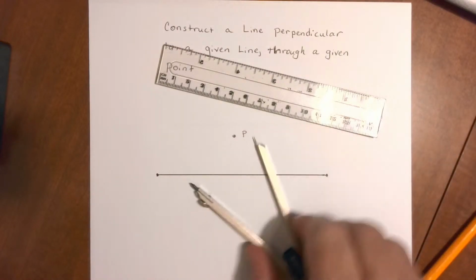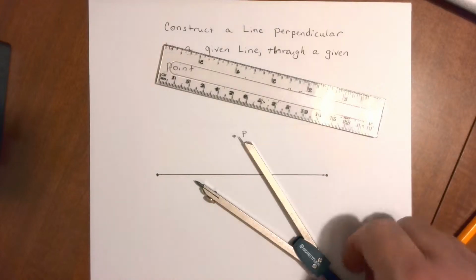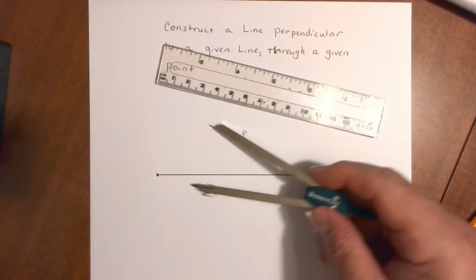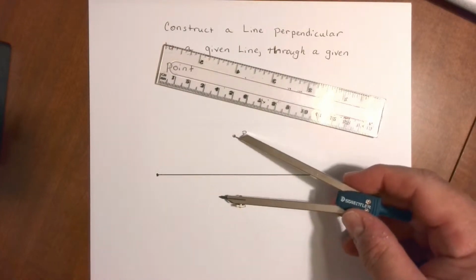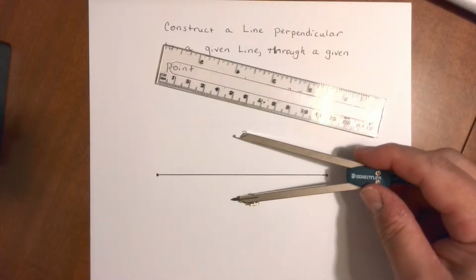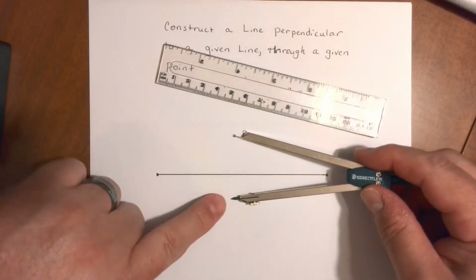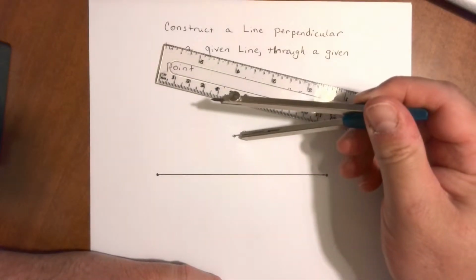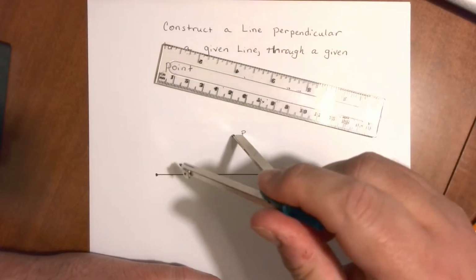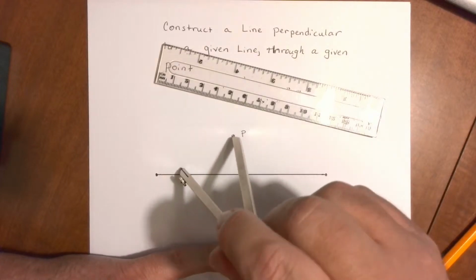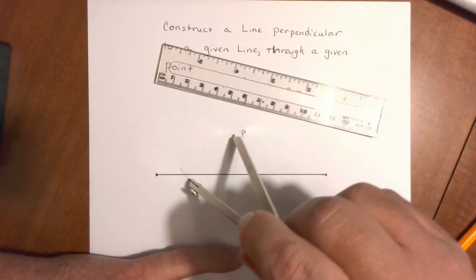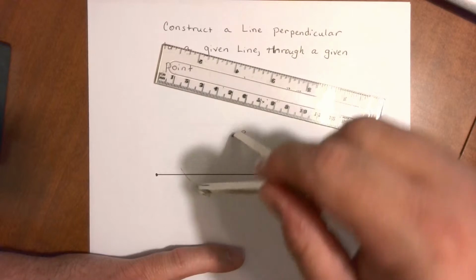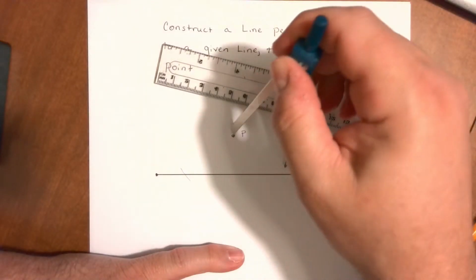So what we're going to do is we're going to open up our compass so that it's definitely wider than the line. So definitely see how it comes down below the line. So I want it to definitely be wider. So I'm going to put my anchor on point P. And what I want to do is I want to make an arc on each side of point P.